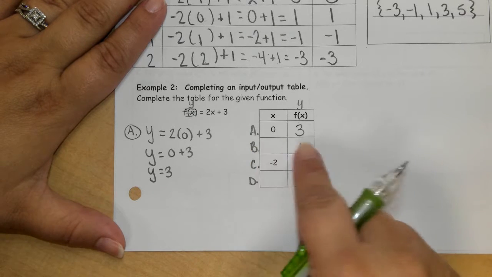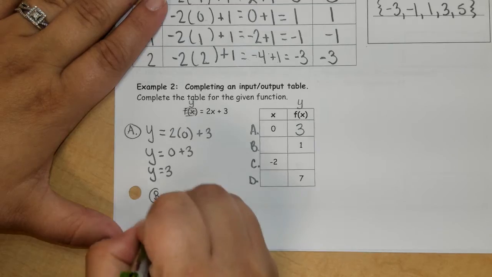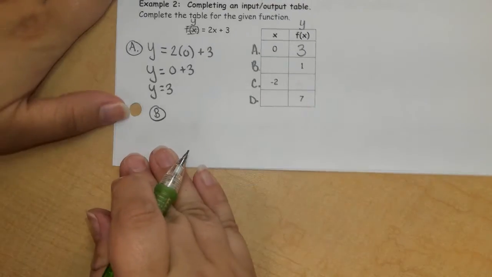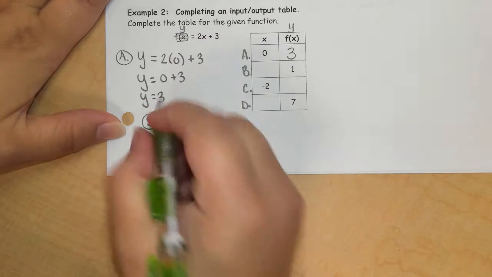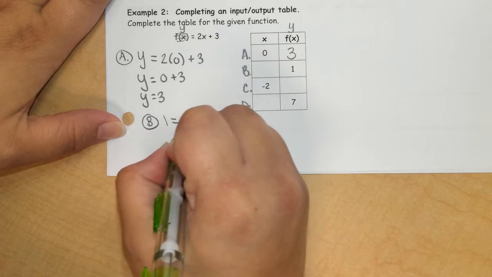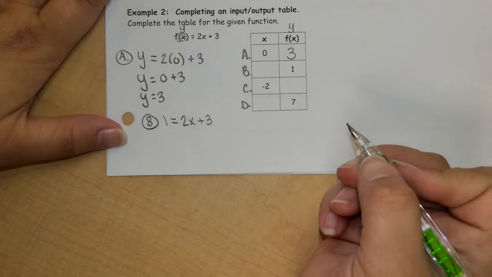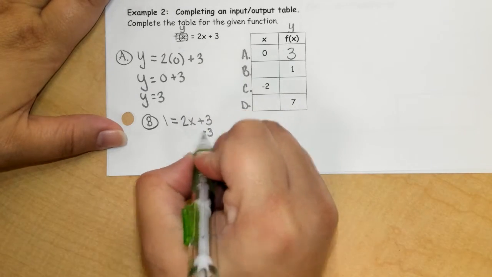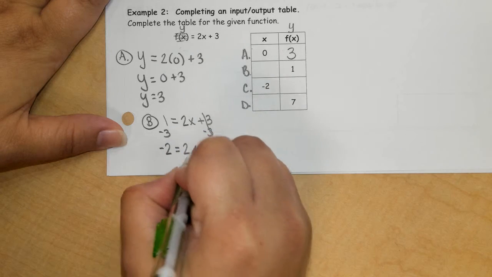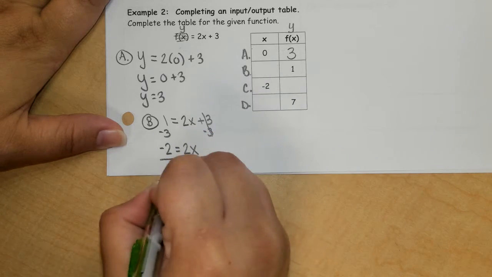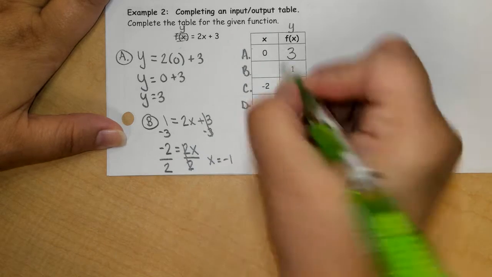For part B, we're given 1 in the y column. So down here, if I know that the y is 1, I'm plugging 1 in for y, and saying 1 equals 2x plus 3, which means I'm solving an equation. So I subtract 3, get -2 equals 2x, and then lastly I'm dividing by 2 and get -1.